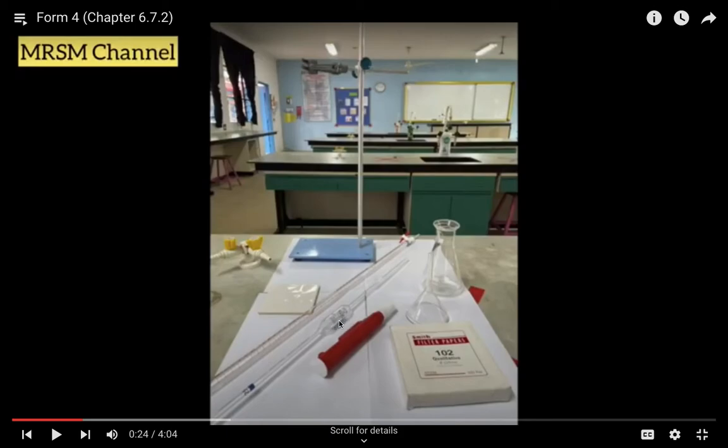This is our pipette, 25 cm cube. Ada tulis kat situ 25. This is our pipette filler. Kita akan guna pump ni untuk pastikan the solution masuk dalam pipette. This is our burette, white tiles, retort stand and clamp, conical flask, filter funnel, filter paper. Tiada guna kat situ, but they just put it there.